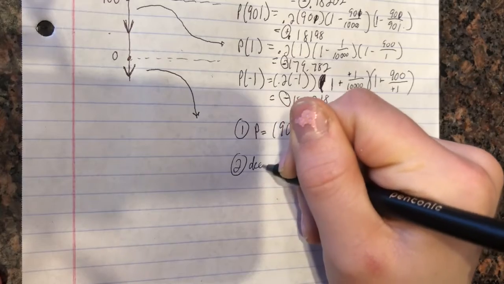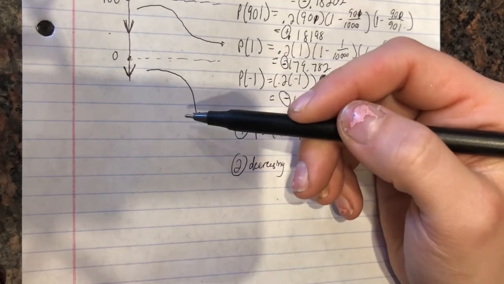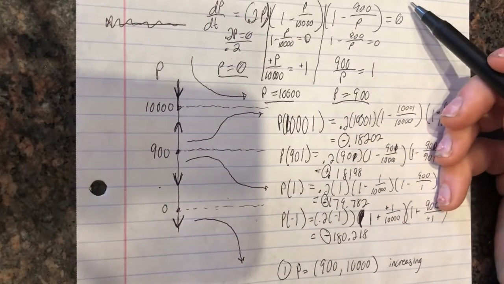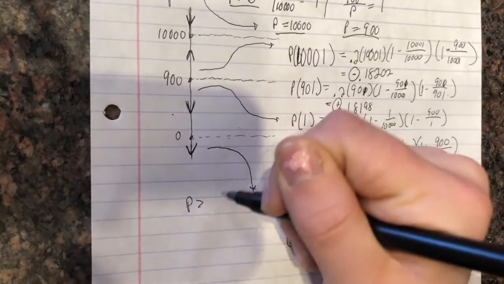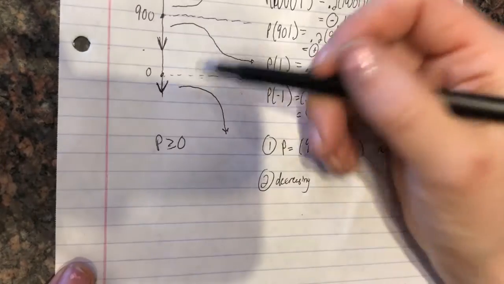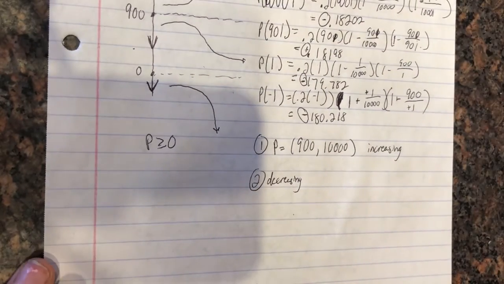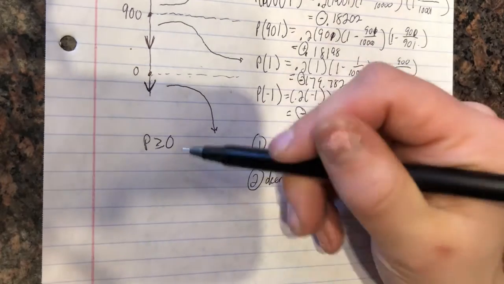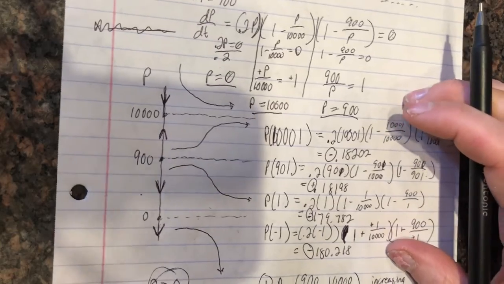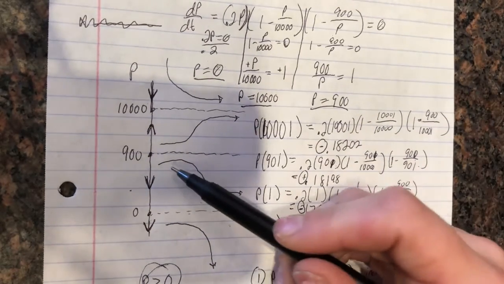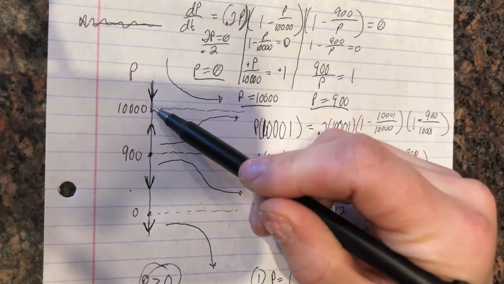Now question number 2 is asking where it's decreasing. Now we have a whole bunch of intervals. And originally when I was solving this problem, I disregarded the fact that the question is asking for values where p is greater than or equal to 0. So I actually added in from negative infinity to 0 here. But we don't have to do that because the problem clearly states that. I couldn't read, apparently. So we see that the population is decreasing when p is between 0 and 900 and greater than 10,000.